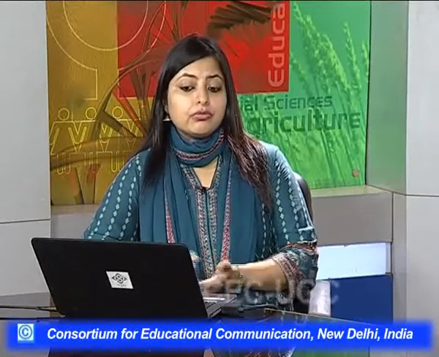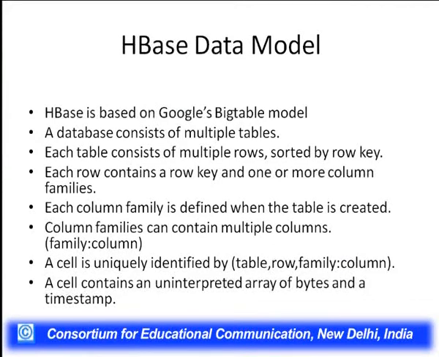So we will have rows, we will have column families, and each of these column families will have their own columns. Whenever you are creating a table, the column family is defined at the time of creation. And of course, like we already said, a column family can have multiple columns. So every cell in HBase will comprise a table, the row, a column family, and its corresponding column. And apart from that, it will also keep track of the timestamps.